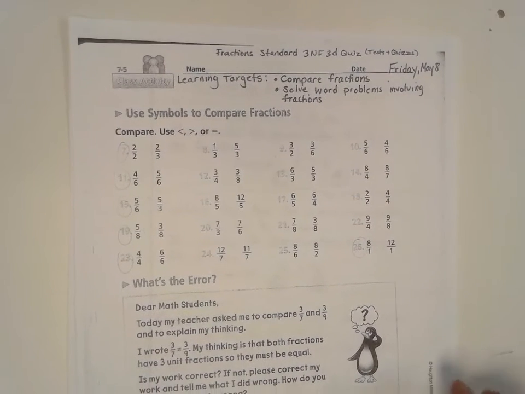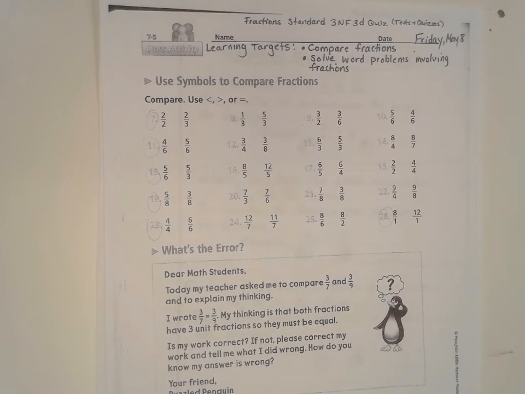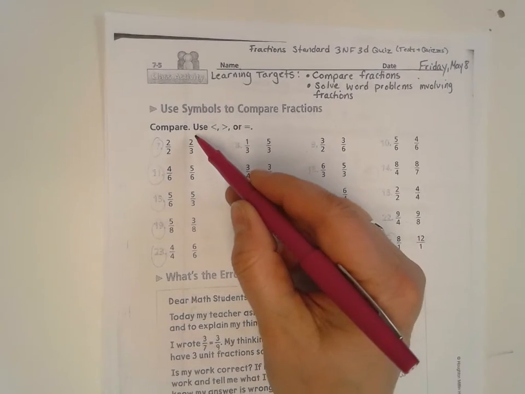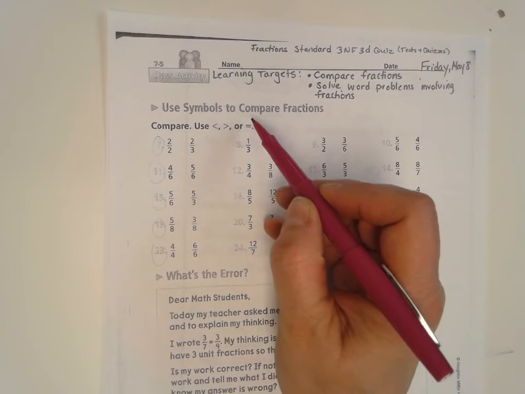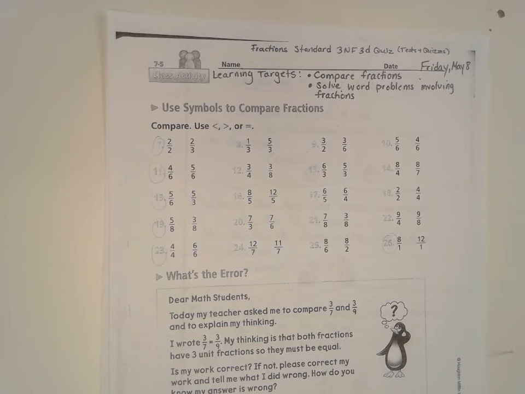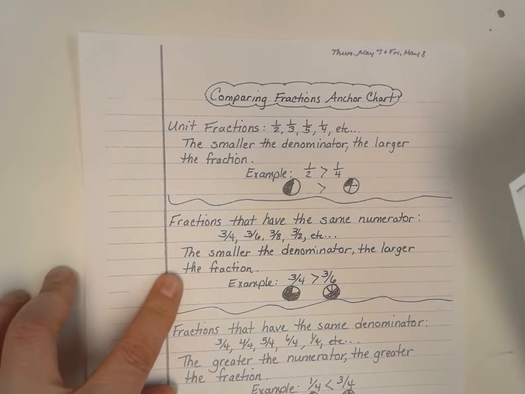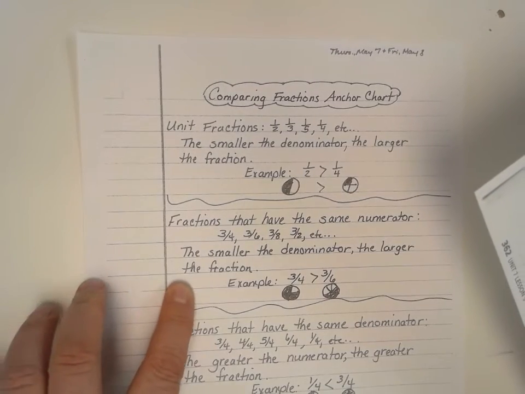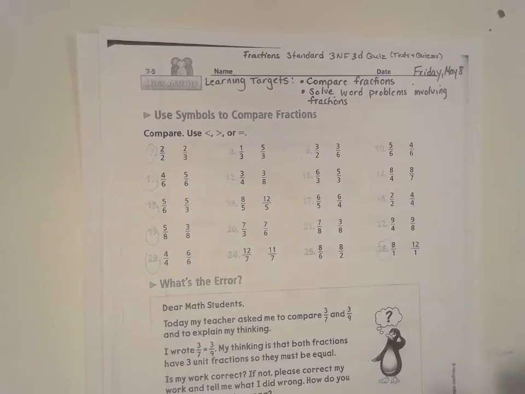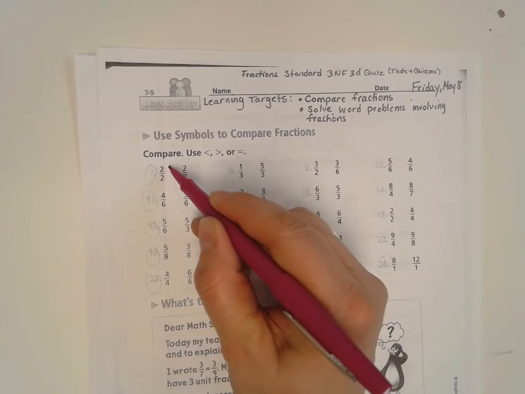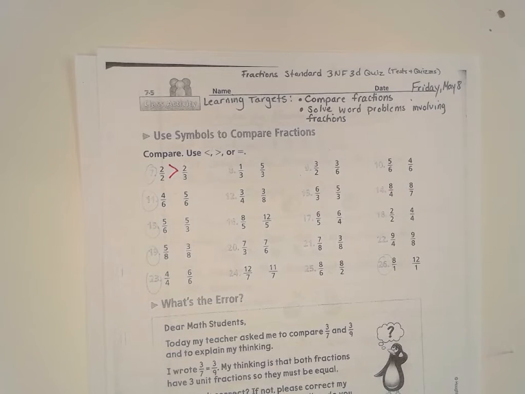Please make sure you have scratch paper to help me out here, because you might be doing some drawing. All right, the first one we're going to do is 2/2 and 2/3. We're going to use the less than, greater than, or equal to sign. So the numerator is the same, but the denominator is different. If the numerator is the same, then the smaller the denominator, the larger the fraction. Here 2 is smaller than 3, so 2/2 is larger than 2/3.